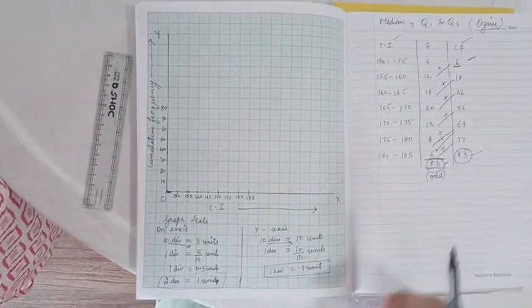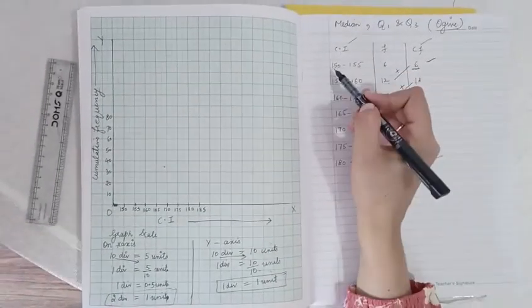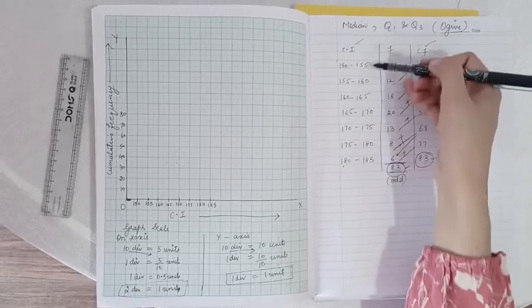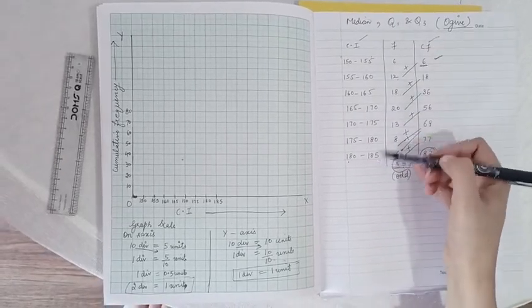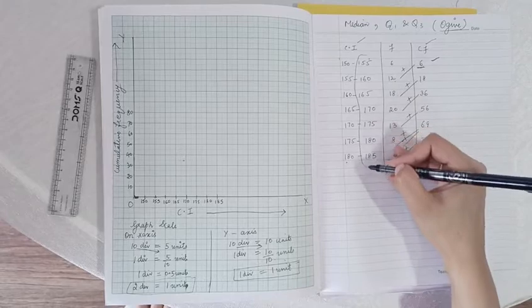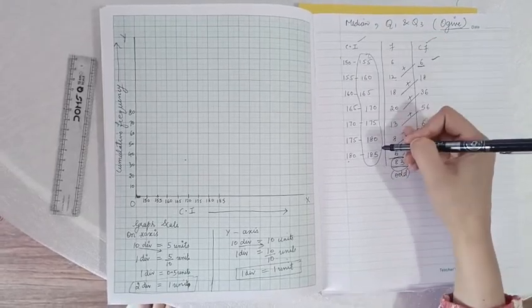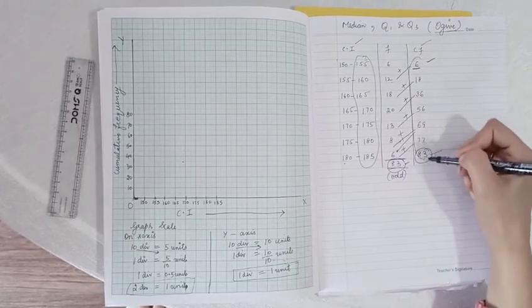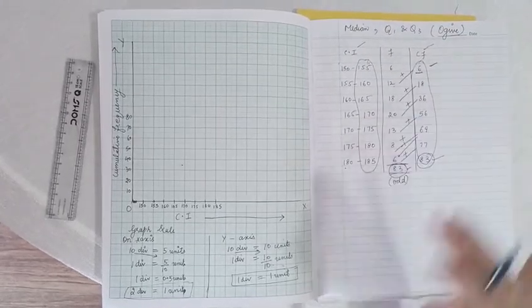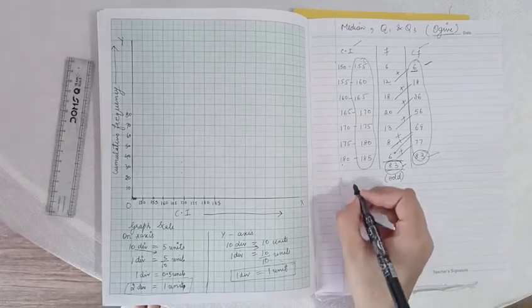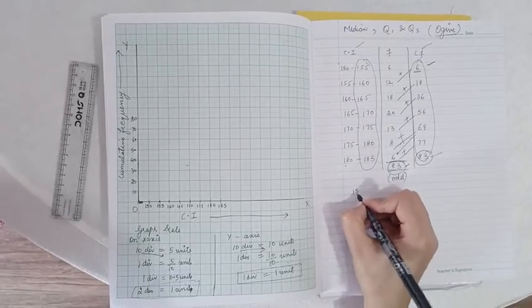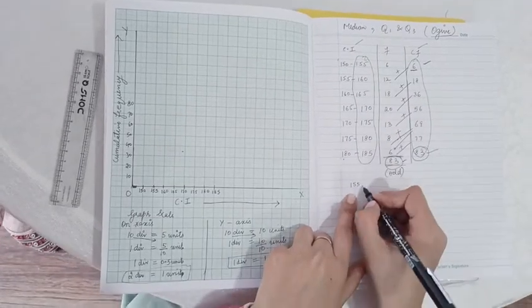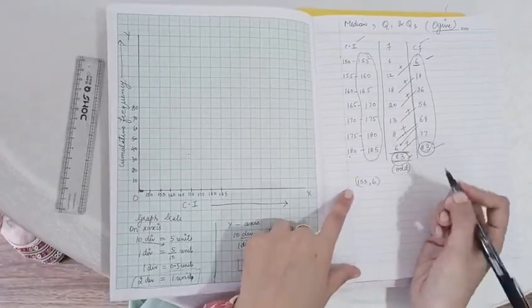Now let's write down the points first. In the class interval, all these are the lower limits and all these are the upper limits. So we will make use of upper limits. These upper limits only we will be plotting on the x-axis, and these cumulative frequencies we will be plotting on the y-axis. So first of all, let's write down all the points so that we can easily plot. First one is 155 and here I have 6. So this is the first point.